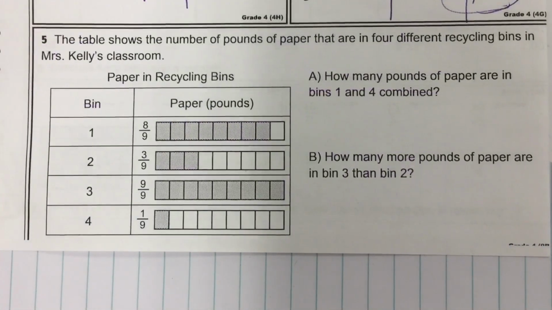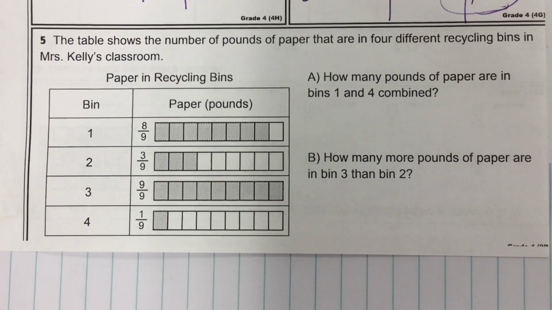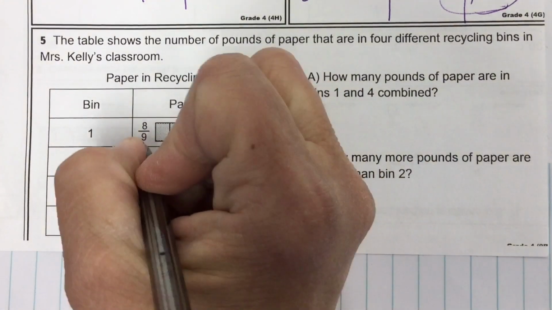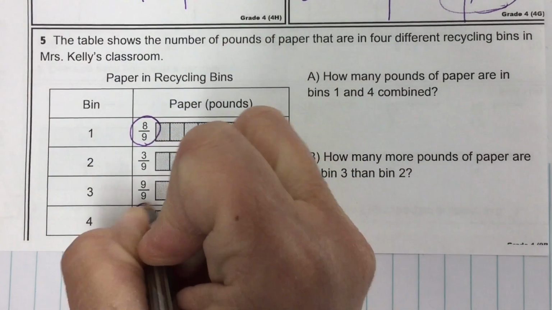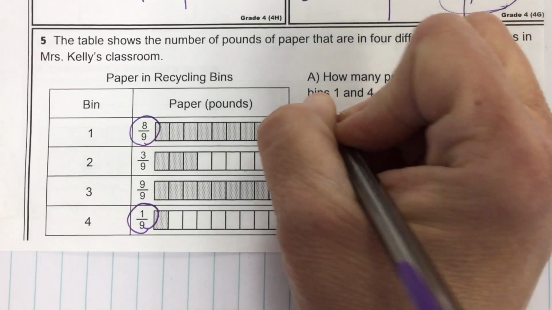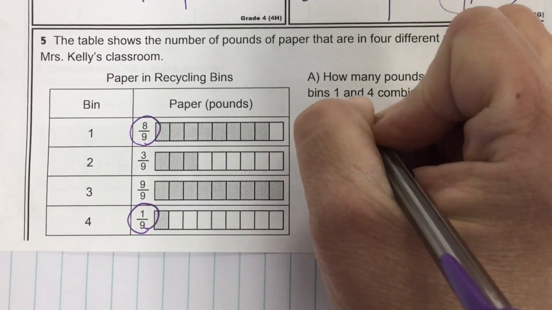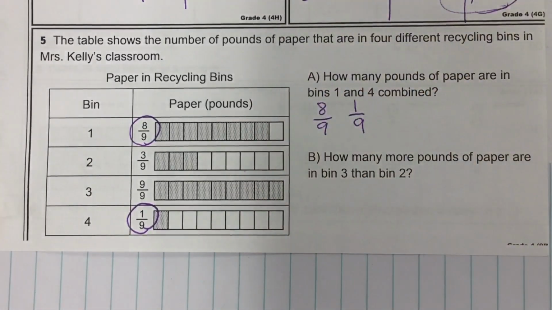All right, number 5. The table shows the number of pounds of paper that are in 4 different recycling bins in Mrs. Kelly's classroom. A says, how many pounds of paper are in bins 1 and 4? Well, here's bin 1 and here's bin 4. So we have 8/9 and 1/9. And it says how many pounds are in bins 1 and 4 combined.